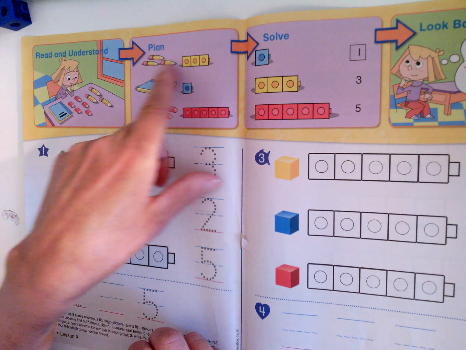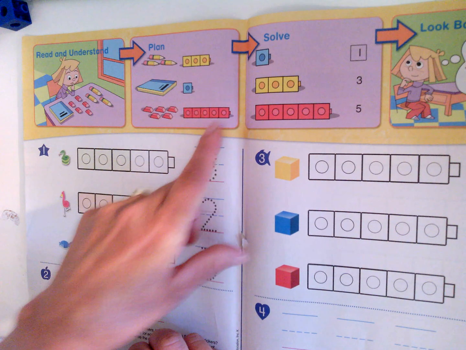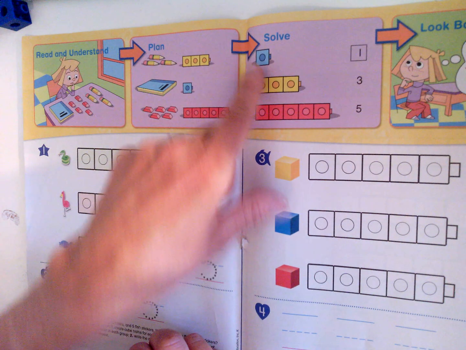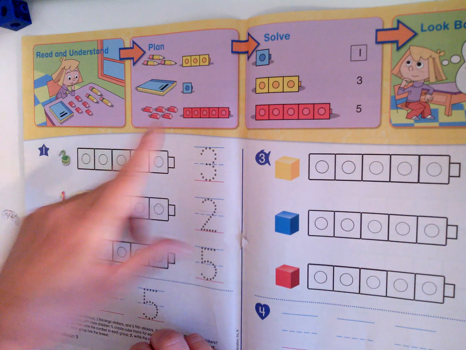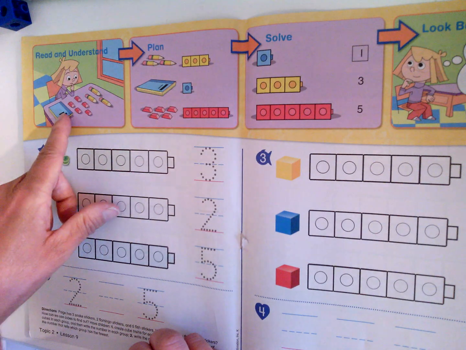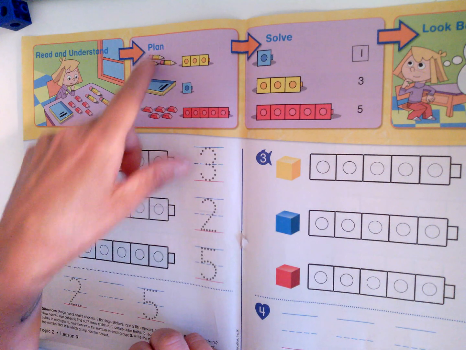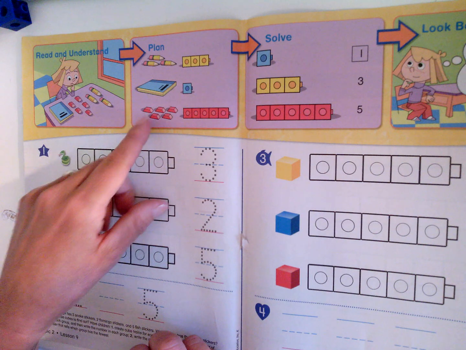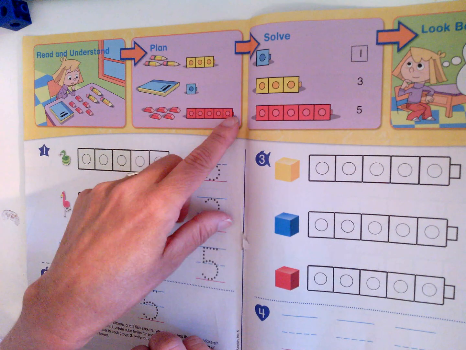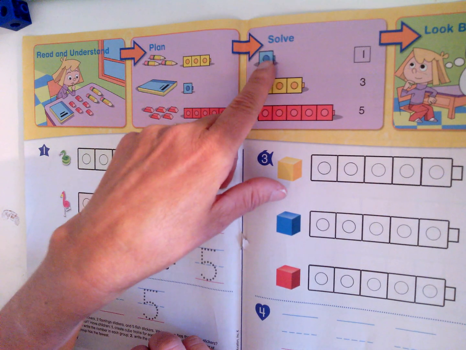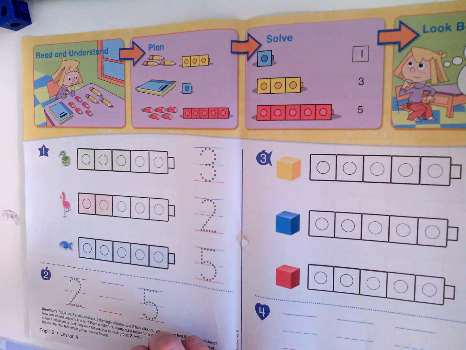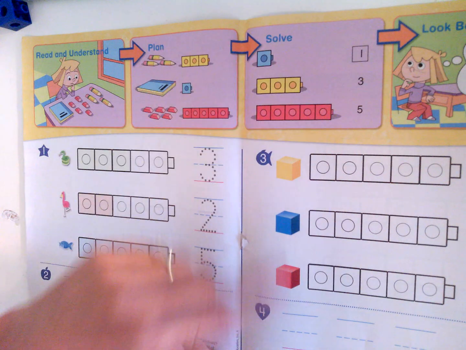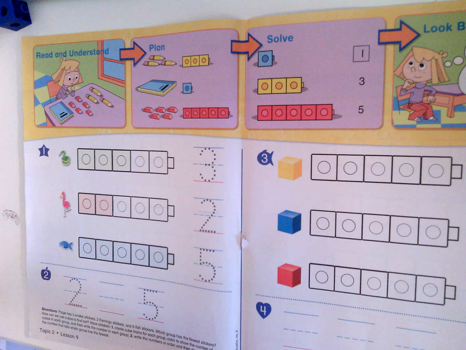So she put a blue block for the notebook. And she has 3 pencils, so she used yellow blocks, and 5 erasers, so she used red blocks. And then she could put them in order from least to greatest. 1 is the least, and 5 is the greatest. So now this little girl has some stickers. She has 3 snake stickers.